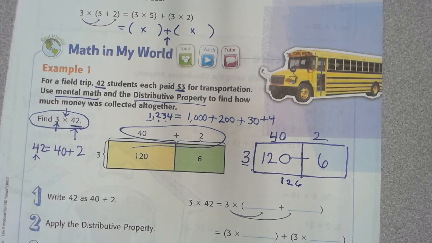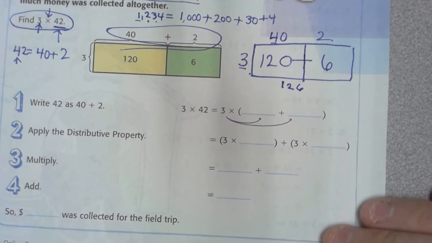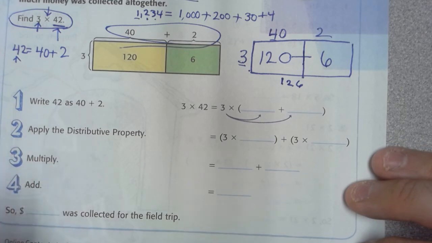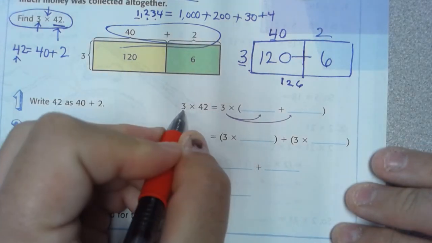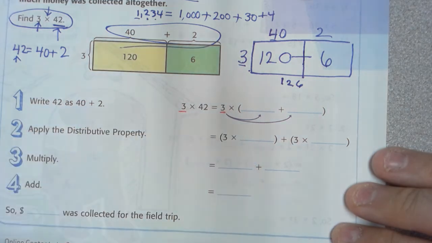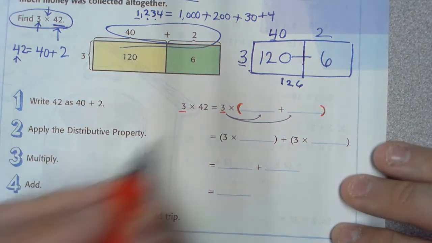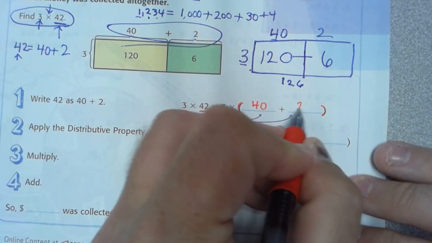The other method that we used yesterday was down here at the bottom. And a lot of people use this on their homework instead of the boxes. It looks a little bit different today, but we took the 3 because it only has one digit, and you do times. And then you have a group right here, and you split up this 42 into 40 and 2.